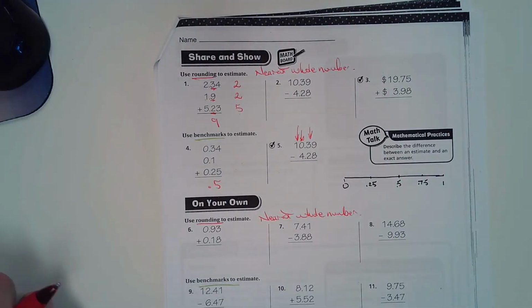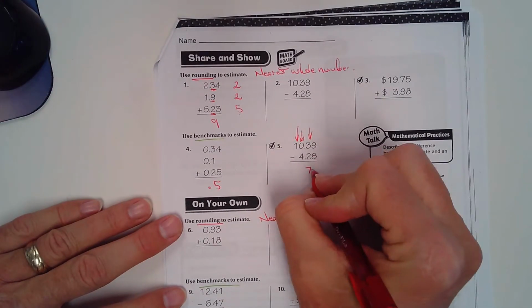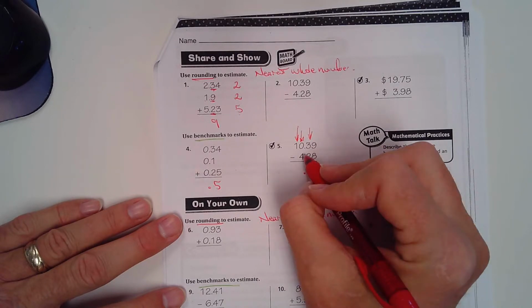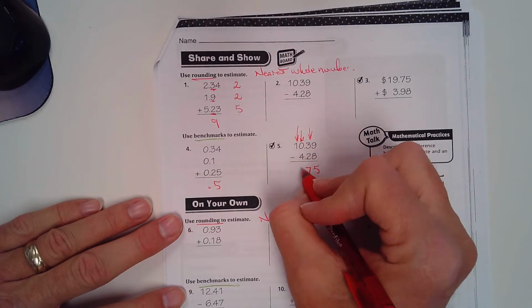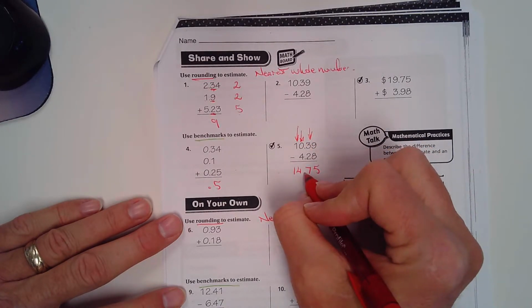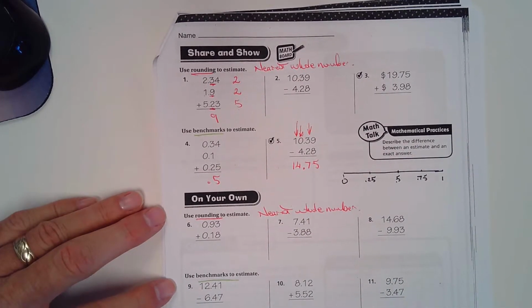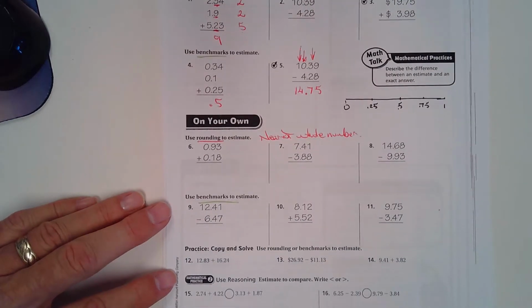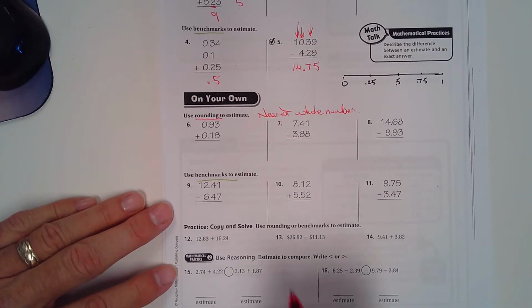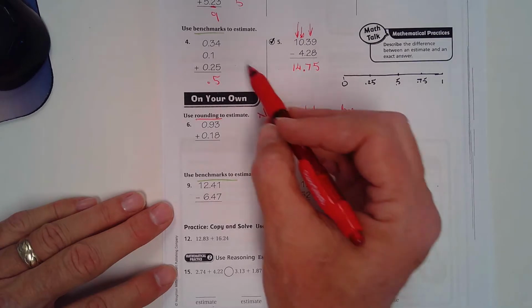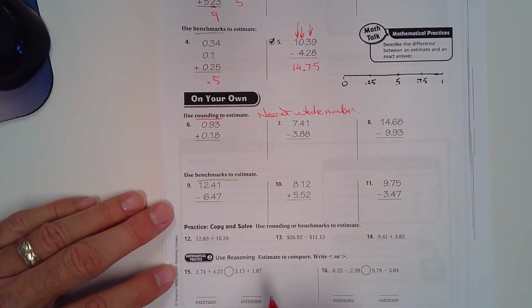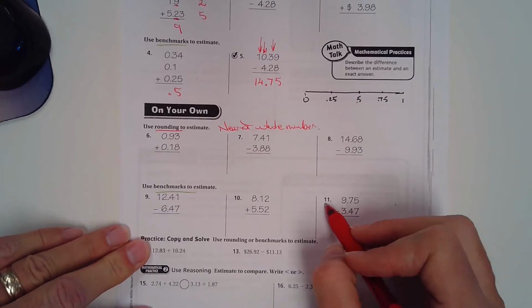We go back to our problem. So if these are going to be 0.75, an estimate, and then 4 and 0 was 4, so 14.75 would be a good estimate. Okay? So hopefully you guys understand using benchmarks. Numbers 9, 10, and 11 work the same way we did these two here. It looks like 12, 13, and 14, you're also going to be using benchmarks.